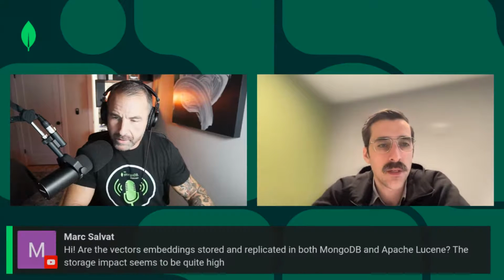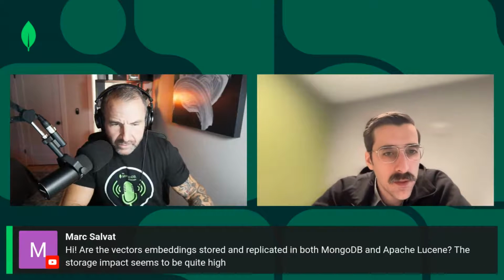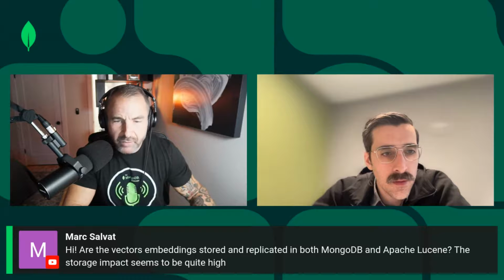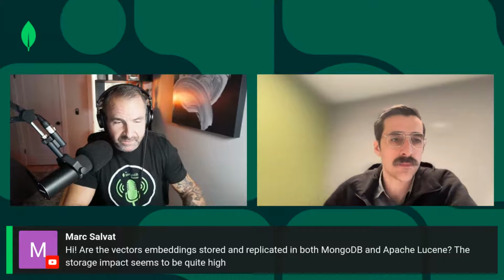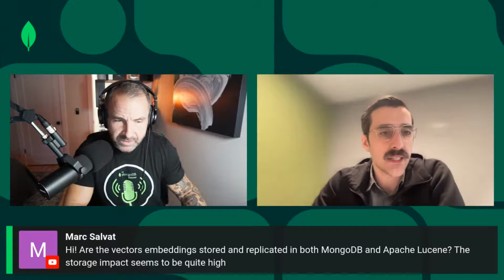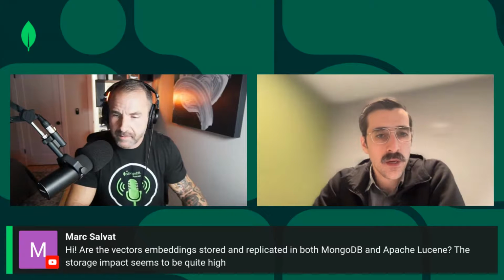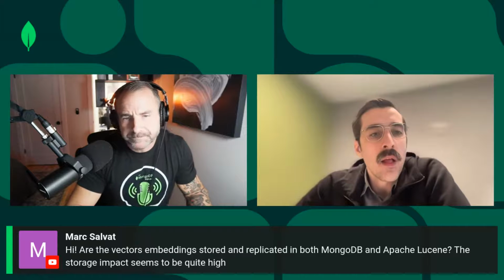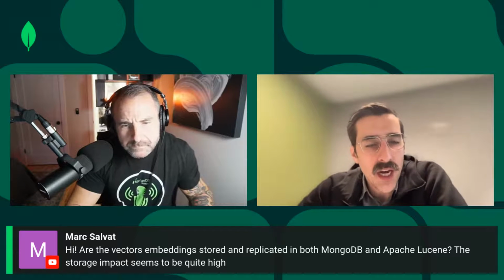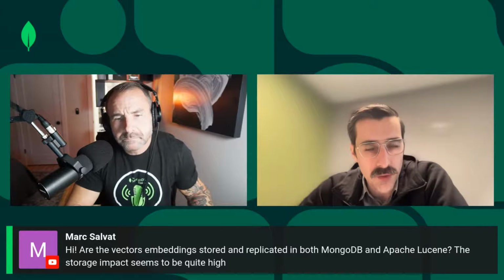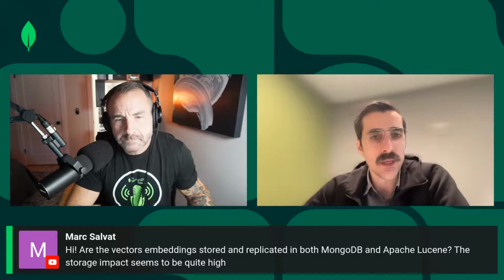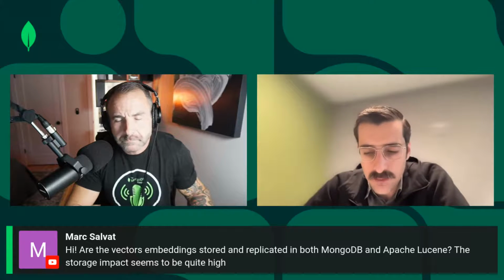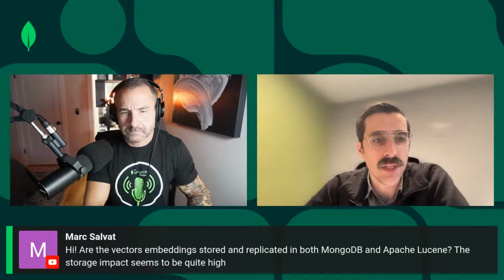Mm-hmm. Okay. This one from Mark: are vector embeddings stored and replicated in both MongoDB and Apache Lucene? I guess he's talking about Atlas Search. The storage impact seems to be quite high. Yeah, so vectors are stored in the MongoDB documents, and then they are also stored inside of your index in order for us to be able to do the fast traversal of these vectors.